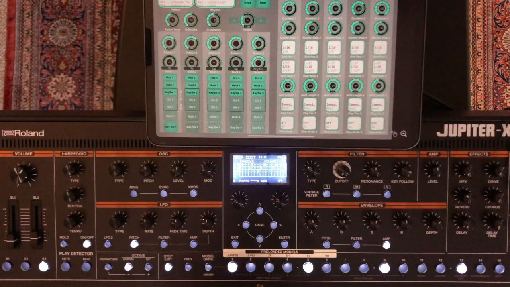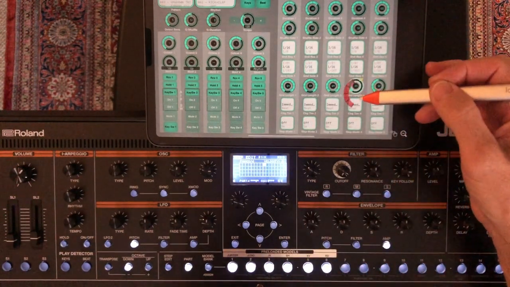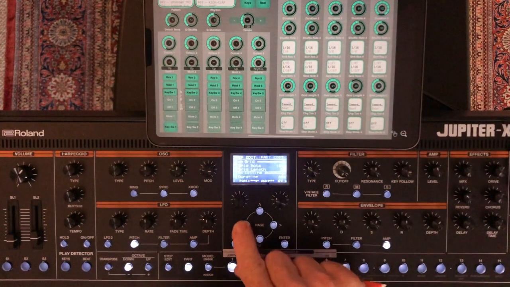Okay, so I got a fairly vanilla drum pattern running in the background, so let's stop that. Now let's go to our other part. Let's go to part 4 now. We got part 4 selected. Okay, first thing to do is select the grid length. This time we're going to go to a grid length of 16.